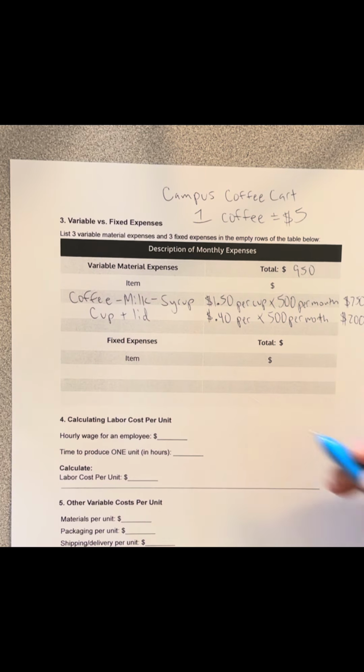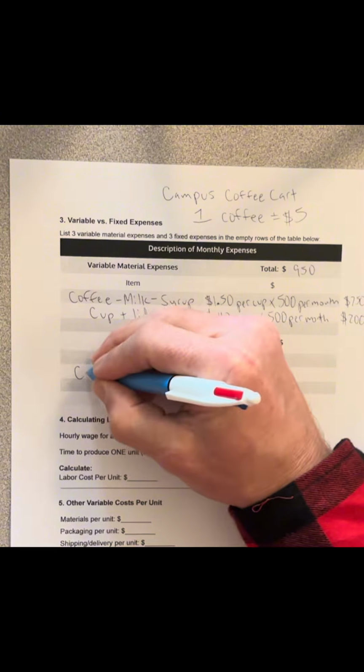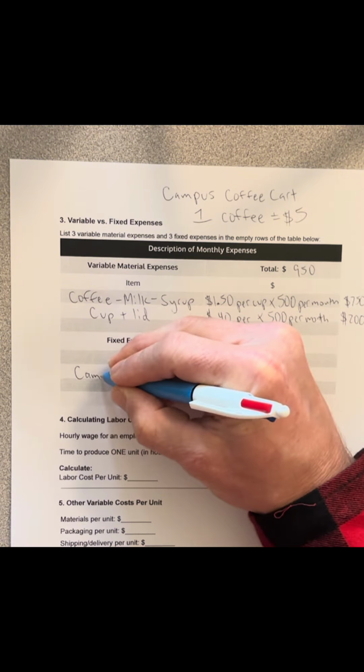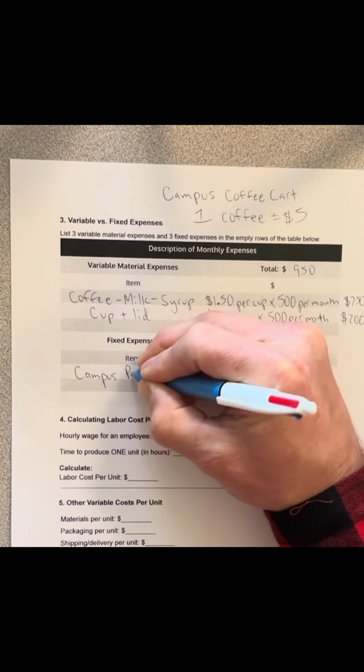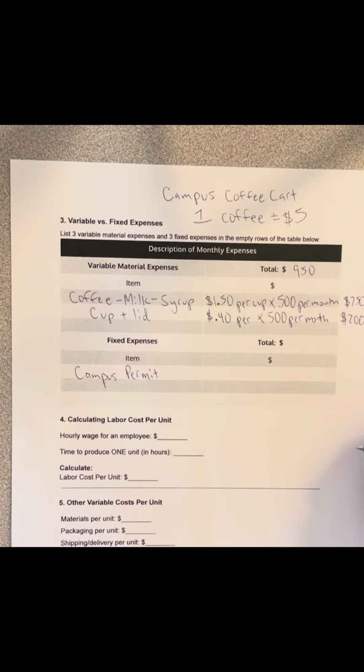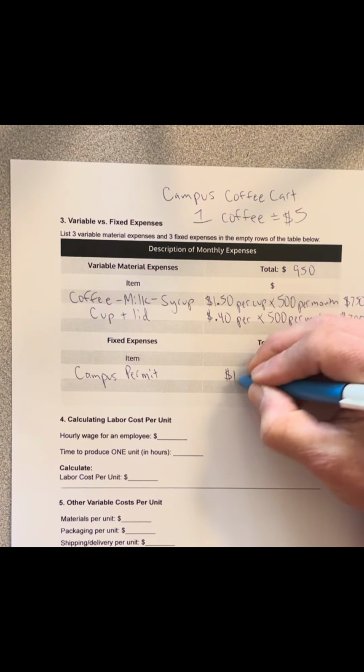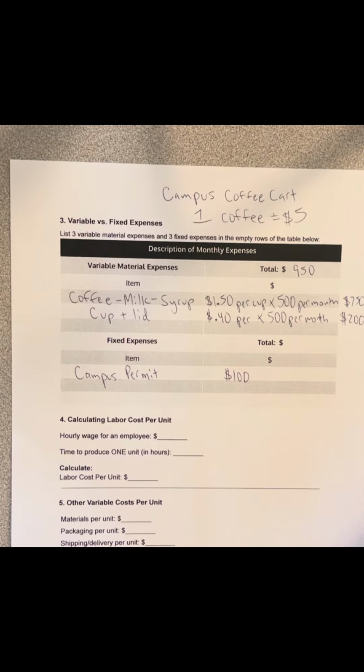Now let's talk about fixed expenses. We go through this in the slides. These are things that don't change each month. They're predictable. What do we need for a campus coffee cart? Probably need some kind of a campus permit, depending on what school you work at. That's an A. Campus permit. And now that we have that campus permit, let's say that it costs $100 a month. I'm sure that goes to the ASB or leadership or something.